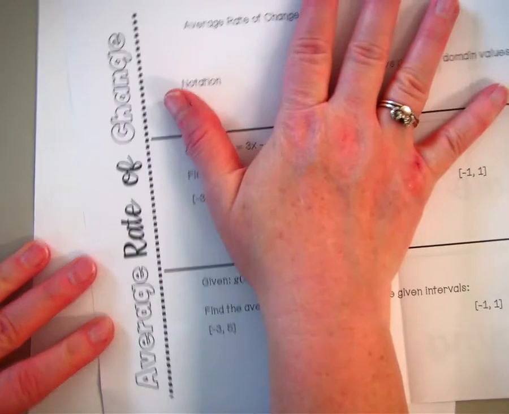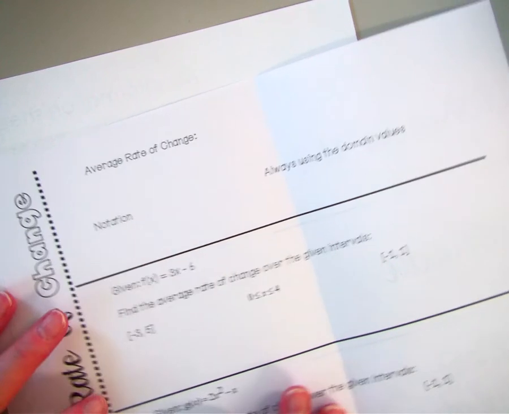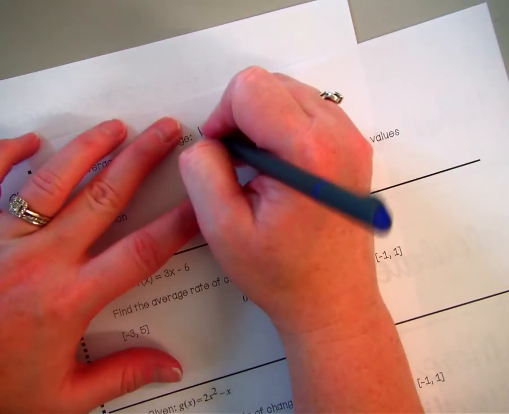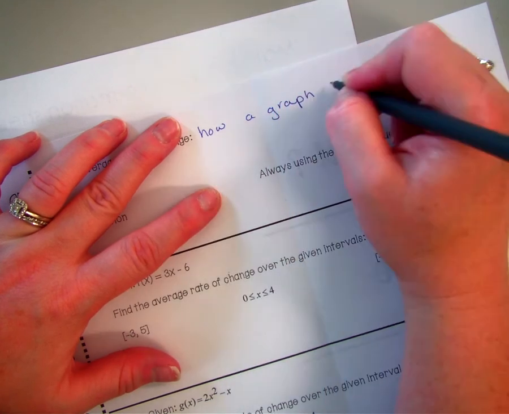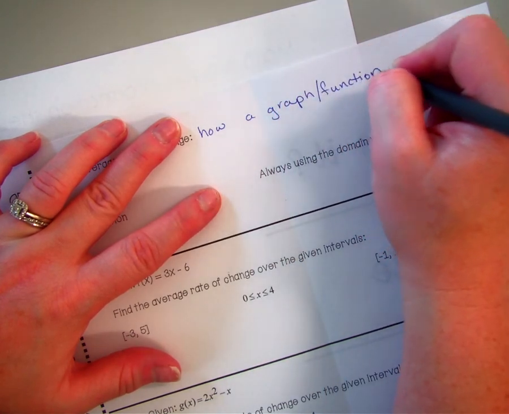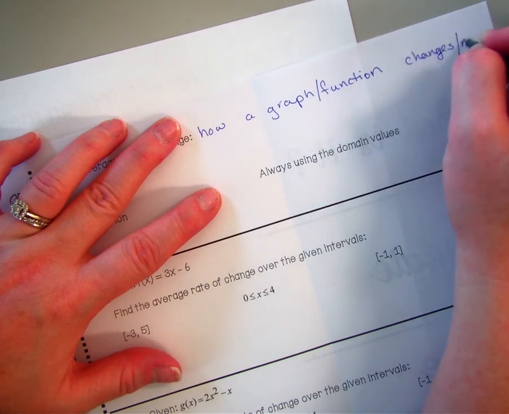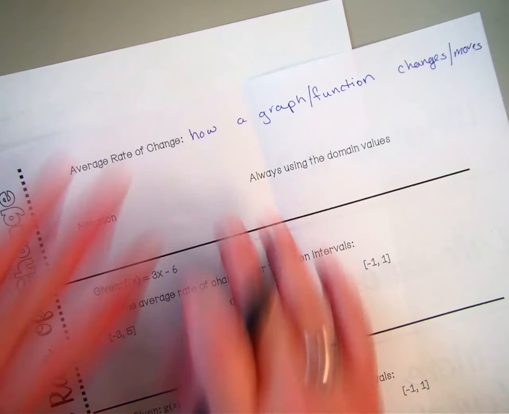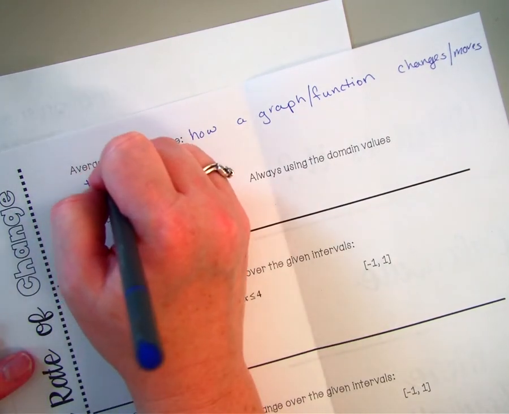So average rate of change is how a graph or function moves or changes throughout the graph. So how a graph or function changes or moves through the graph.